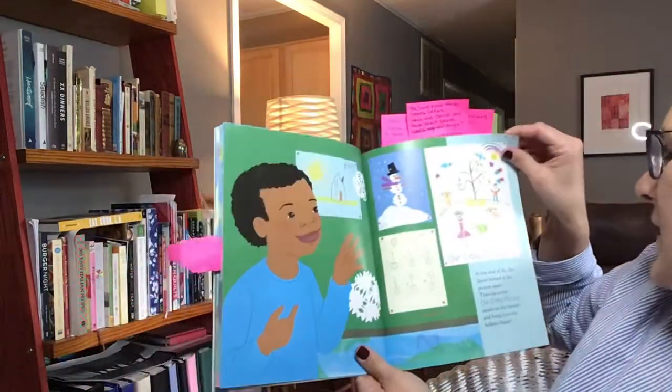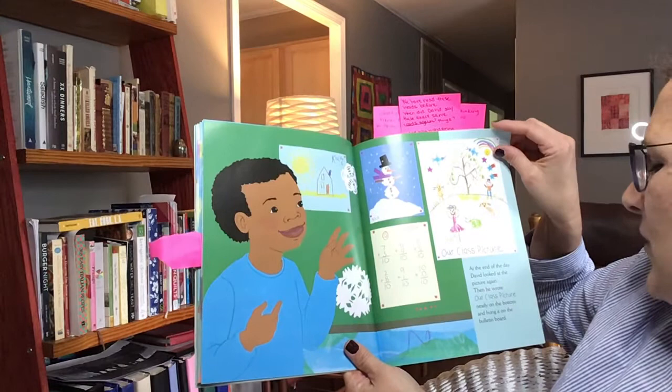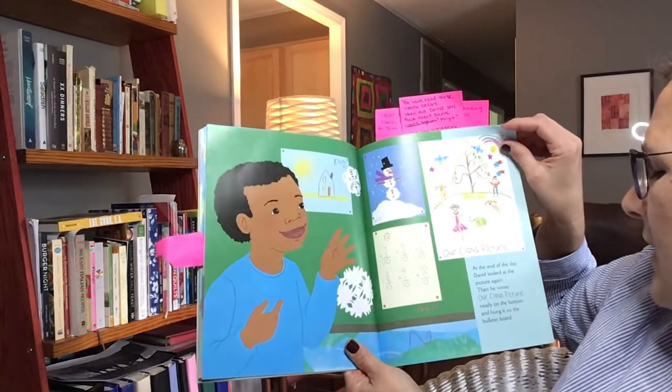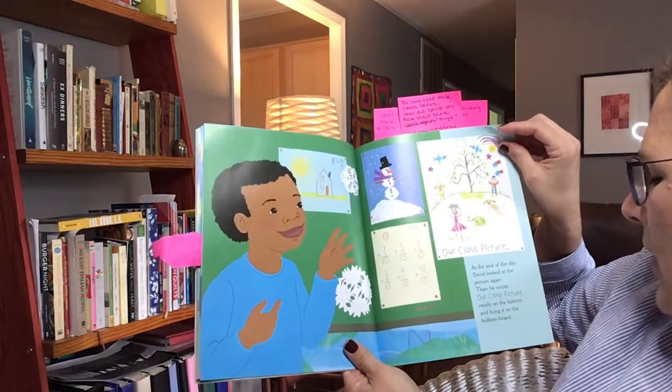At the end of the day, David looked at the picture again, and then he wrote "our class picture" neatly at the bottom and hung it on the wall on the bulletin board.